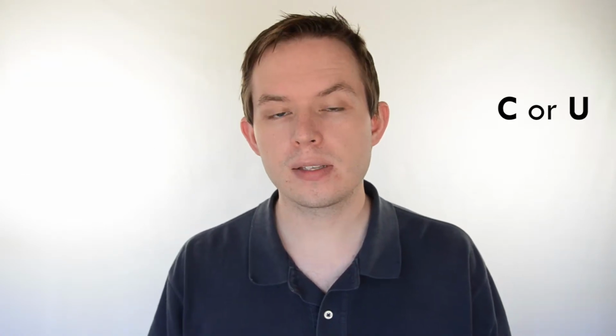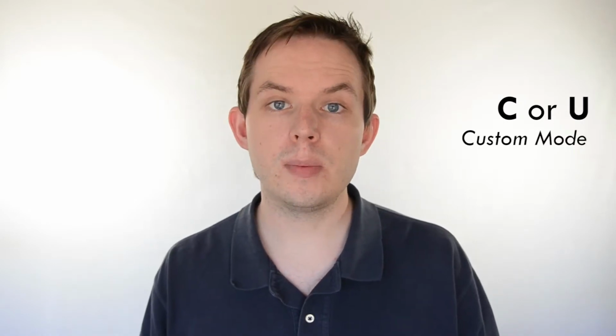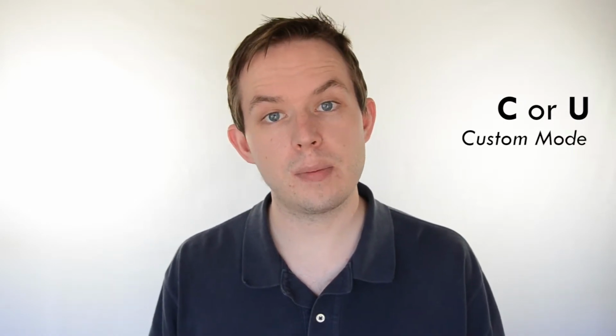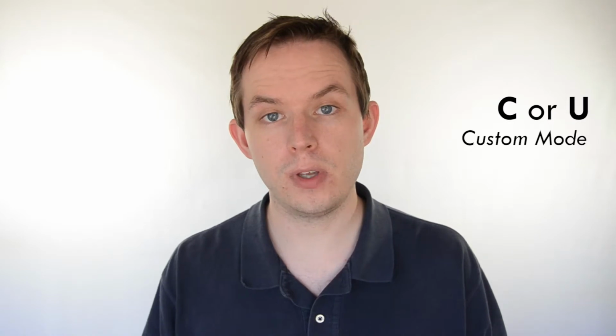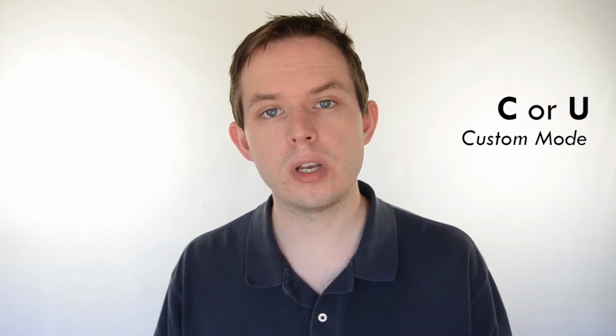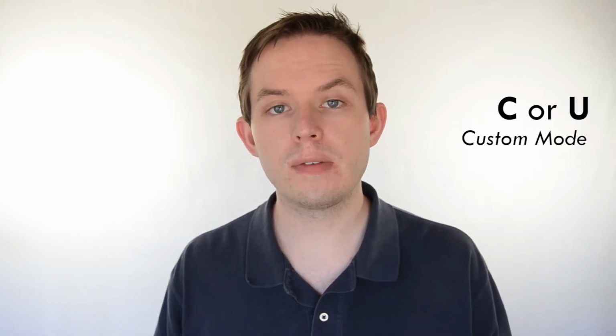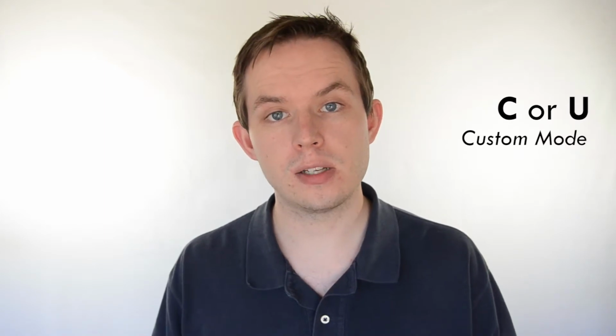On some of the higher end SLRs, you'll see the letters C or U. This is a custom mode. This particular mode enables you to save settings such as shutter speed, aperture, ISO and white balance, to name a few. So if you have particular settings in mind when you're taking certain photographs, you can save them immediately without having to remember what settings you put in prior.